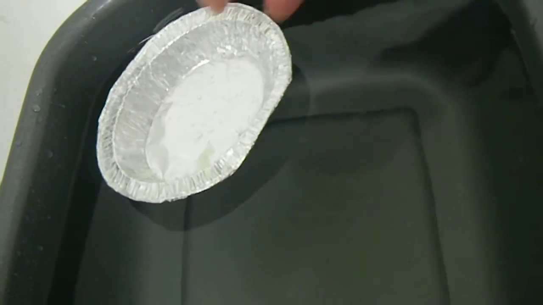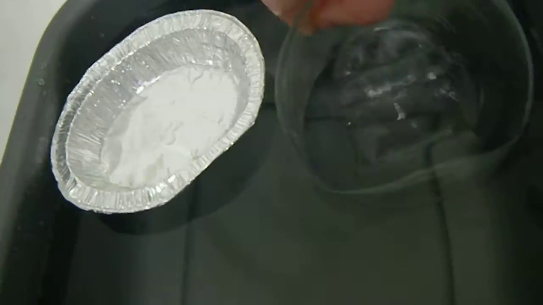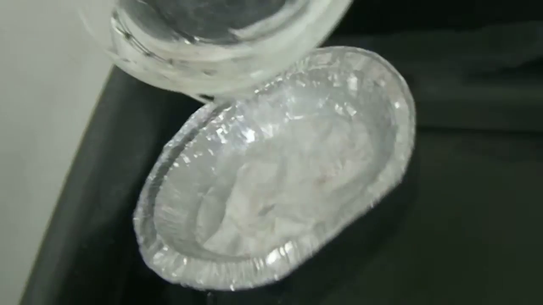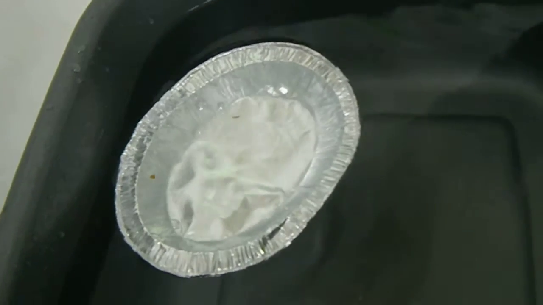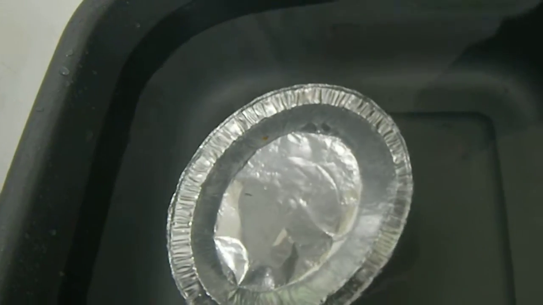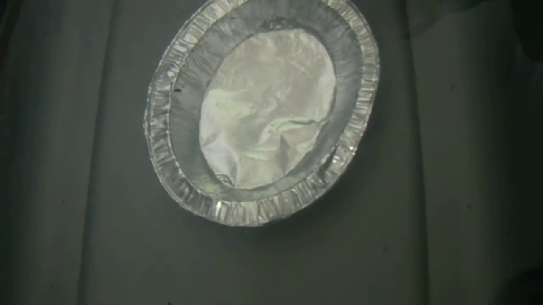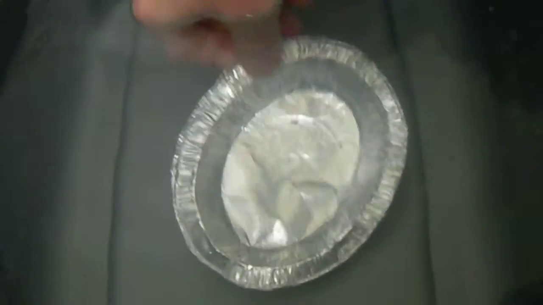Well, we don't know that, do we? Let's see. If I put this in and put some water into it, there's a container with water in. If I fill that up with water, does it float or does it sink? Ooh, it's just sinking, isn't it? So, why does that sink?